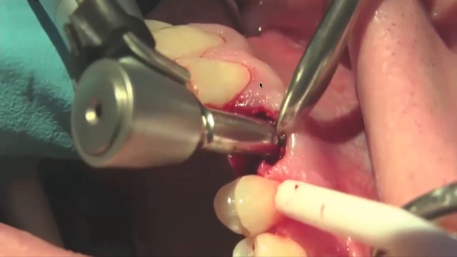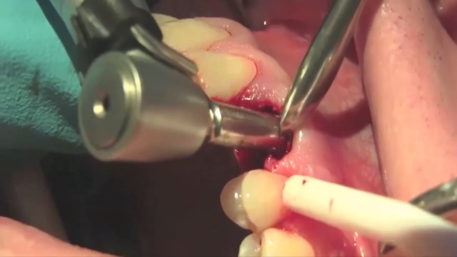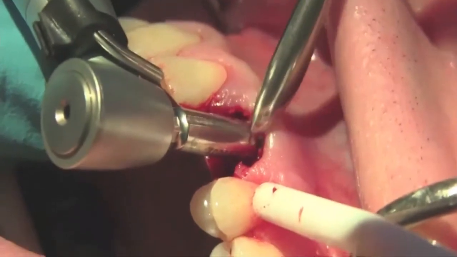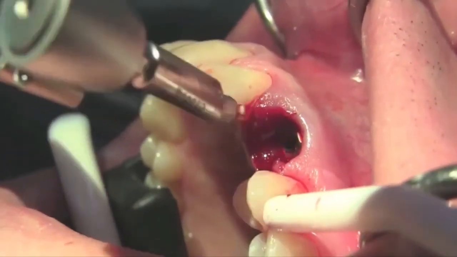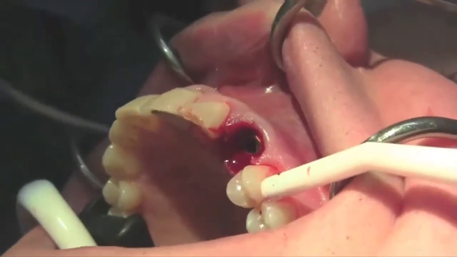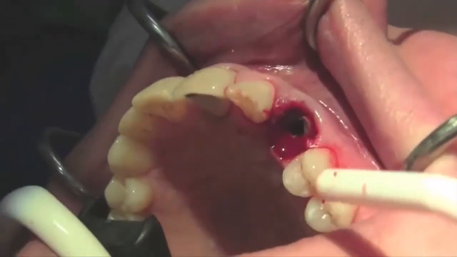At this point, we have a good positioning of the dots, but we have not reached the right depth, so we have to go a little bit deeper. I just wanted to make sure that you look at that. This implant is still too coronal.